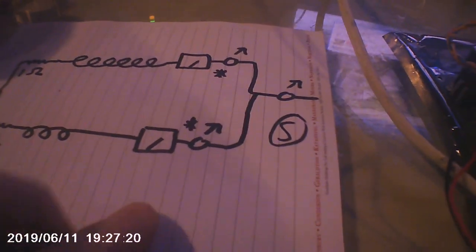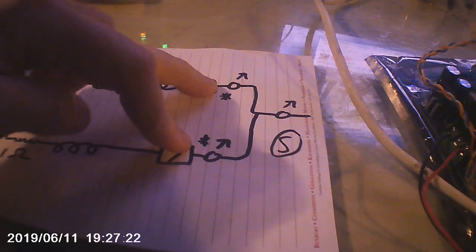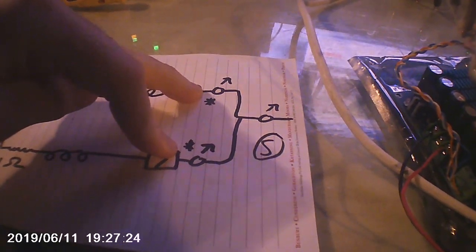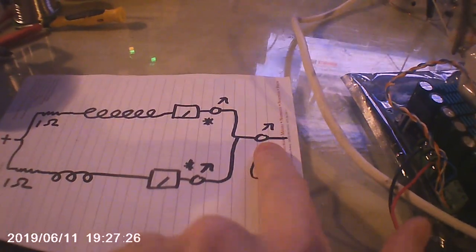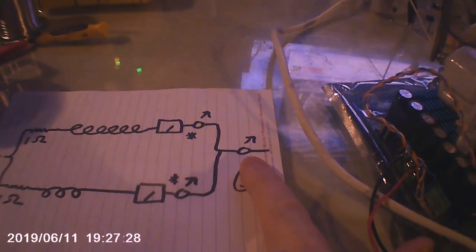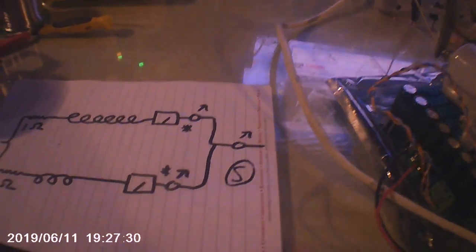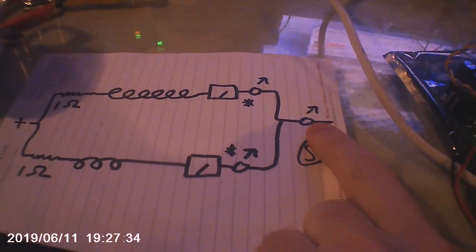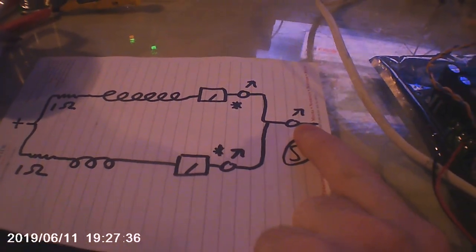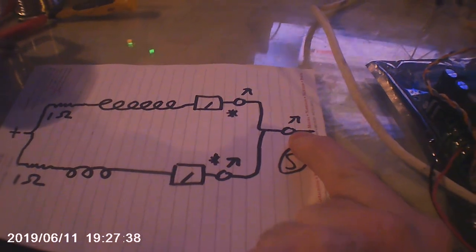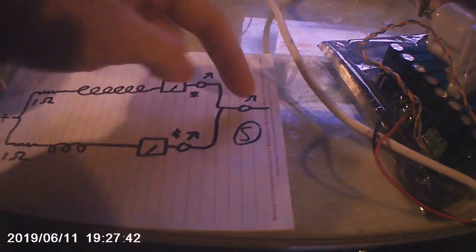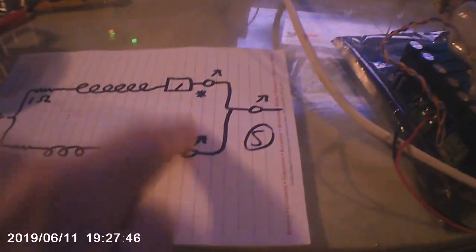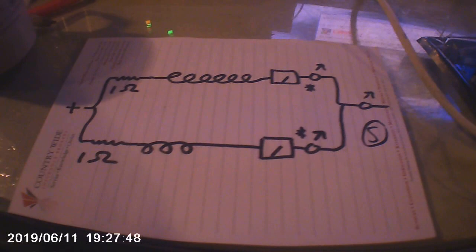So 2 light globes basically in parallel, and then 1 in series. So what I'm thinking is at no point should either of those light globes ever be brighter than that one, unless we've got some kind of strange resonant oscillation going on here, and as it happens we do.